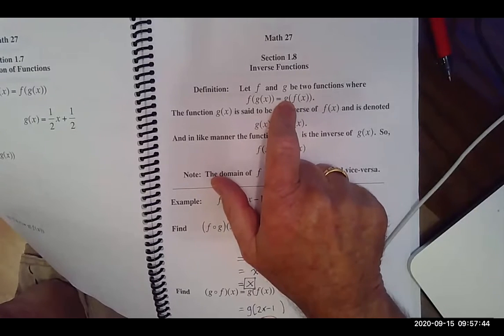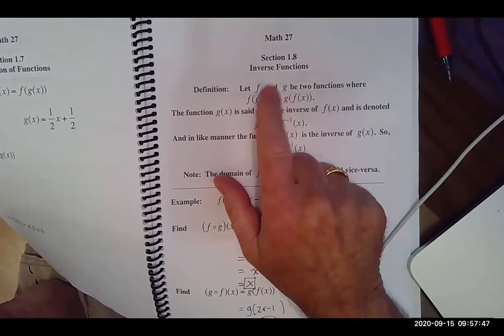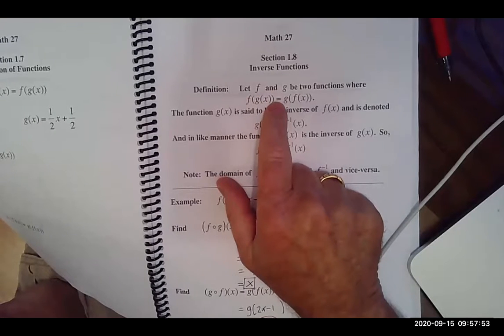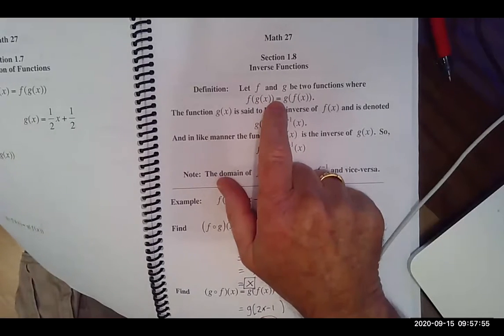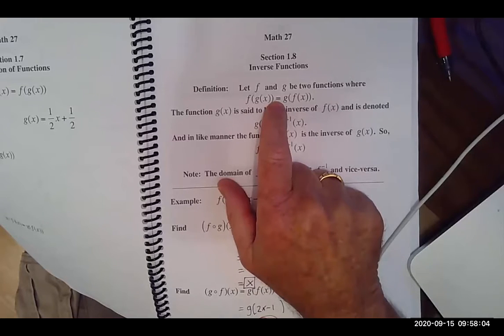Did he go over compositions at all? Do you remember? Yeah, probably. I don't know if this is something that he addresses in his 1A about inverse functions. I know that there's compositions that I do in my 1A. I don't really remember needing to talk about the inverse.